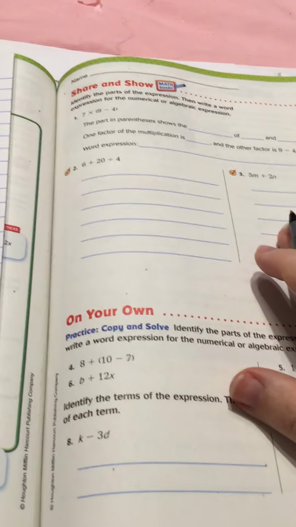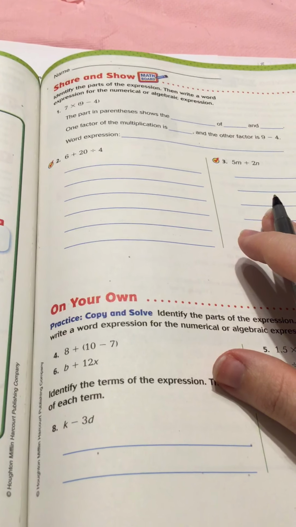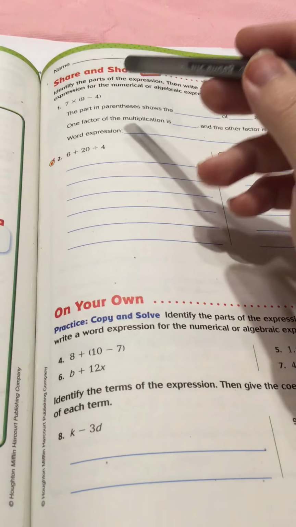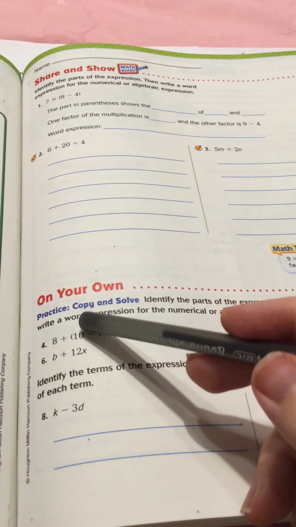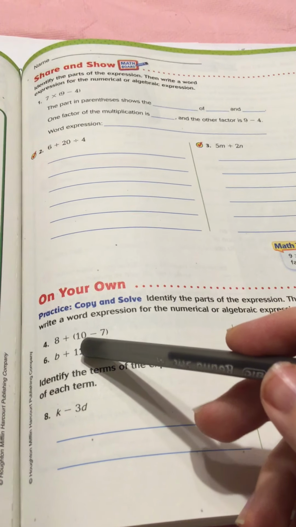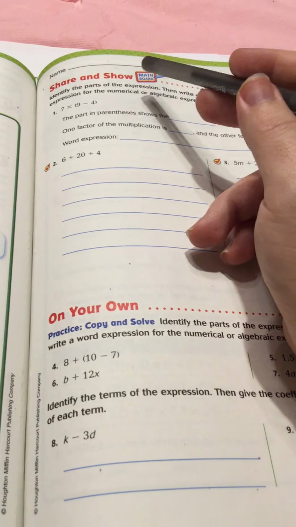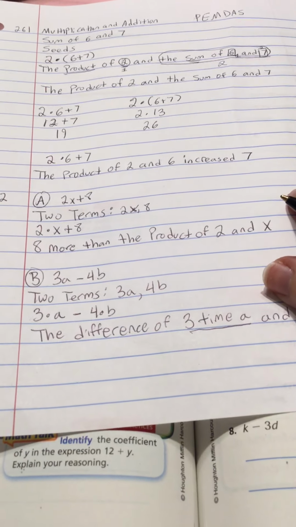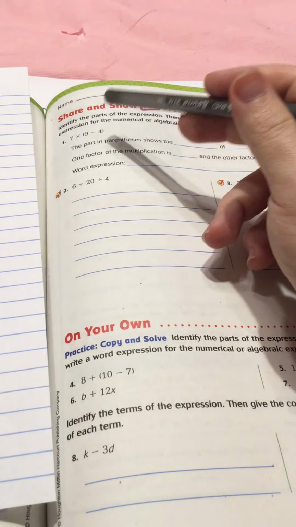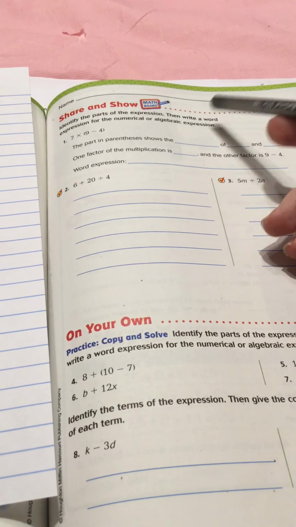So if we take a look, we have 9 questions here. They want us to basically do what we've been doing. They want us to write word expressions for each of these symbolic expressions. They want you to identify the parts of the expression, just like we did our breakdown over here. And then write a word expression for numerical or algebraic expression.